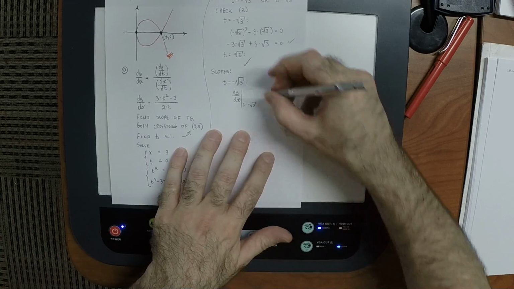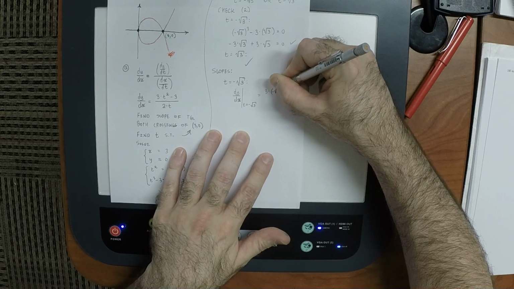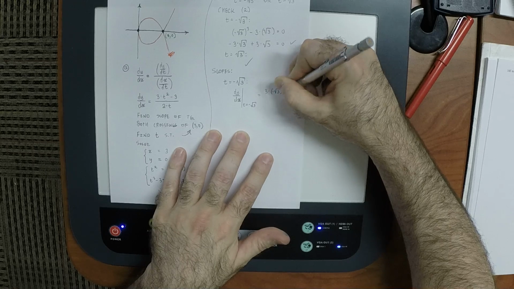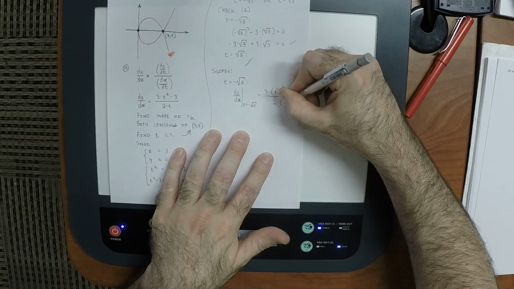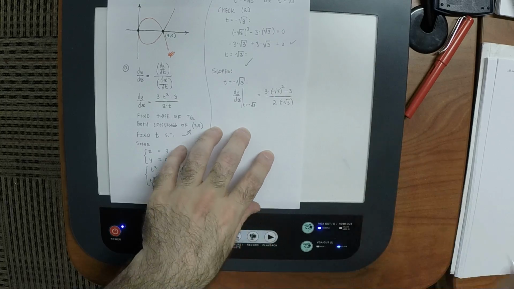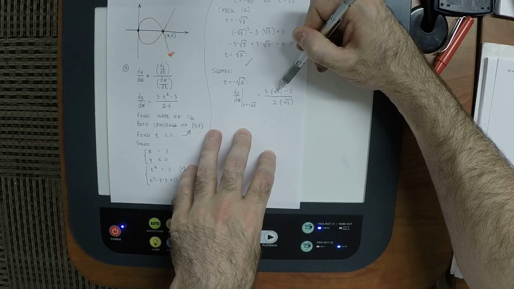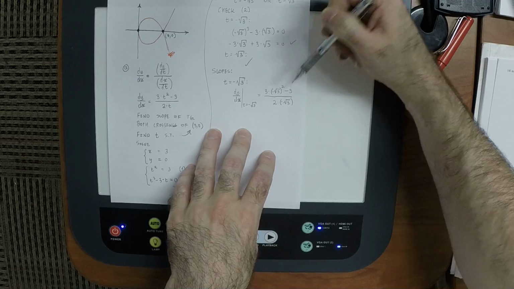So that means evaluate the preceding thing at negative square root of 3. All right. So that would be 3 multiplied by negative square root 3 squared, subtract 3, and then divide by 2, multiply negative square root 3. Okay. Squaring that, the negative squares away. That's a 3. Multiplied by 3 is 9. Minus 3 is 6 in the numerator.